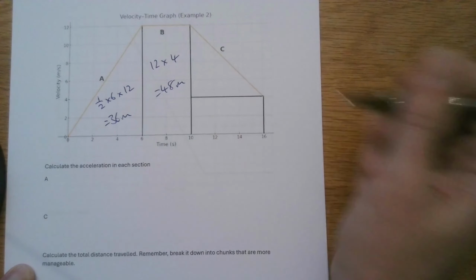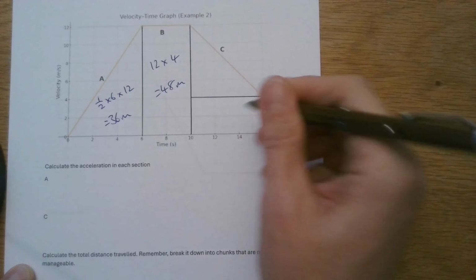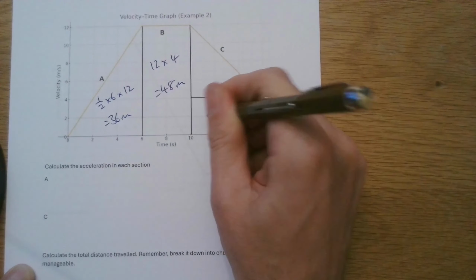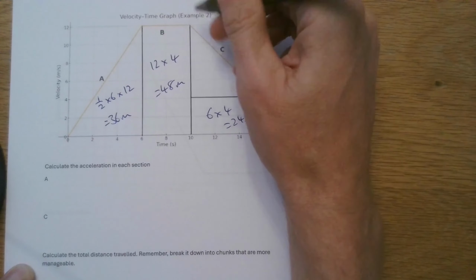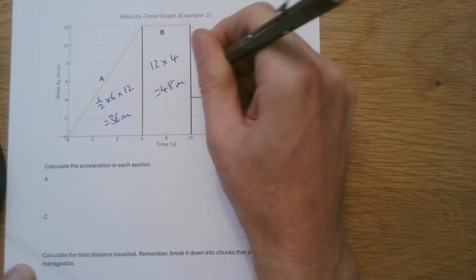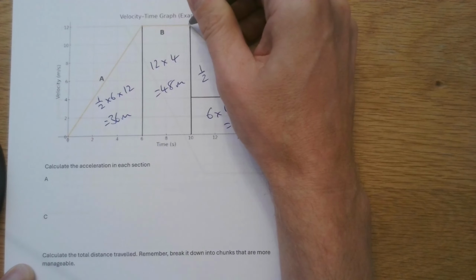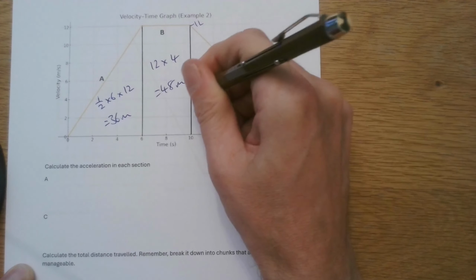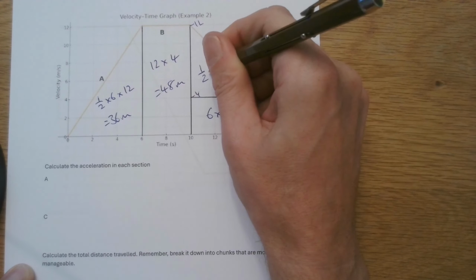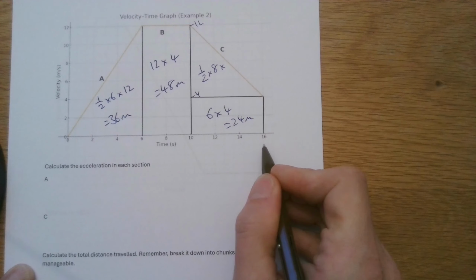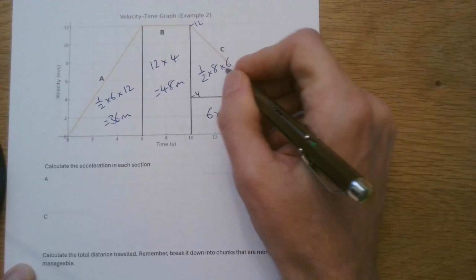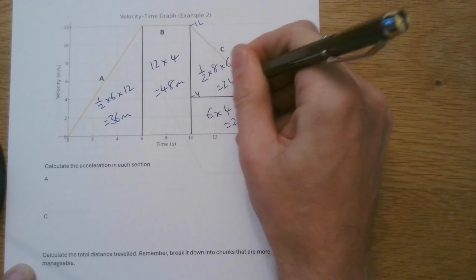And then this bit, we're just going to break it down into this triangle and rectangle. So let's do the rectangle first. So that's 6 times by 4, which is 24 metres. And then finally, we've got our triangular section here. So just be a bit careful when you read this off. So this is 12, and this is 4. So the height of my triangle is going to be 8, and the base of the triangle is from 10 to 16 seconds. So we've got that. So what's that? 48. That's 24 metres.